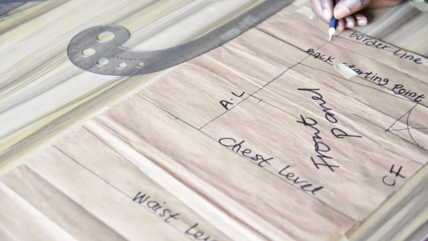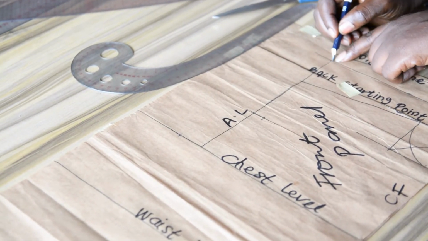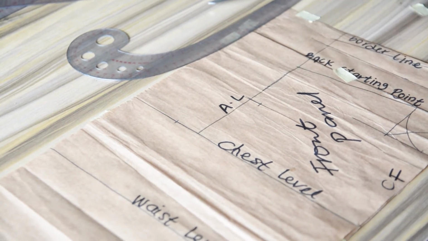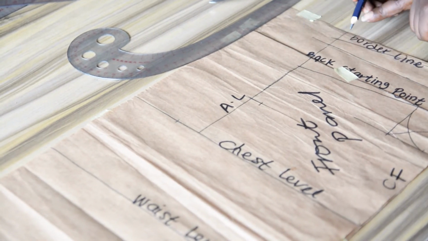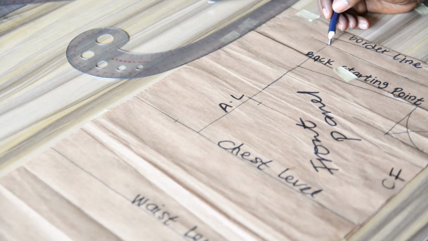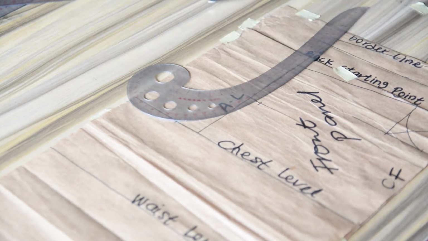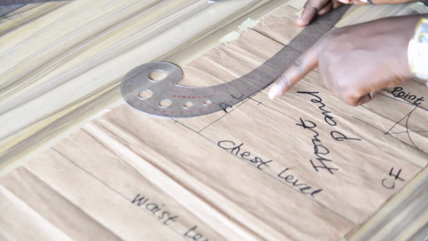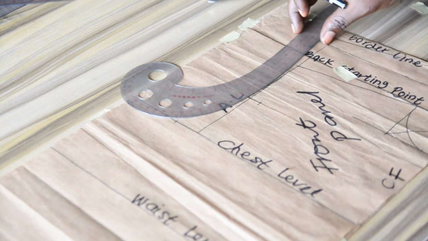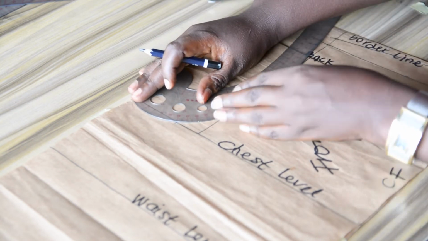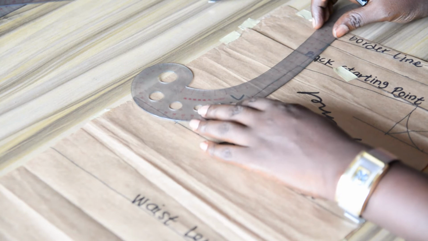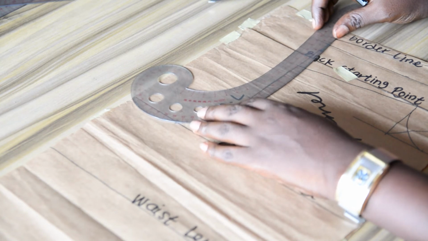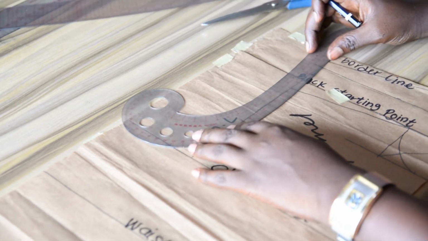Connection is going to be from these midpoints. Don't forget, I measured out the midpoint in between the back starting point and the borderline. I got the midpoint, which is here. So I will be connecting the armhole. I'll be constructing the armhole, putting this point in mind, because this is going to be part of the front panel after constructing the shirt. So that I don't have a disjointed shape for my armhole, I have to put this in mind.